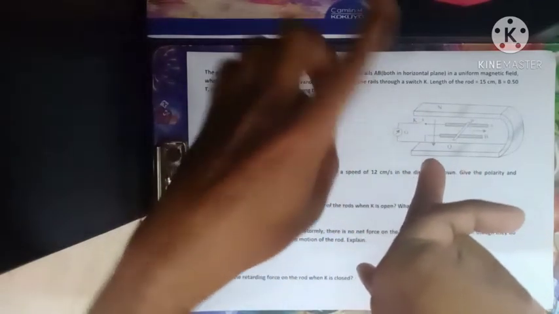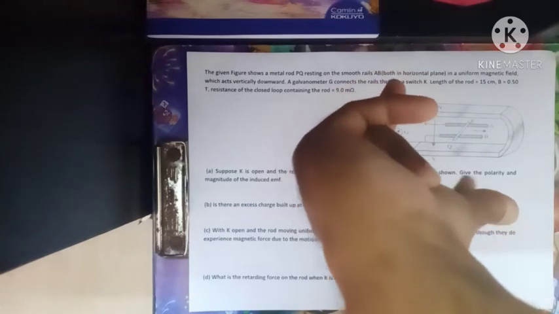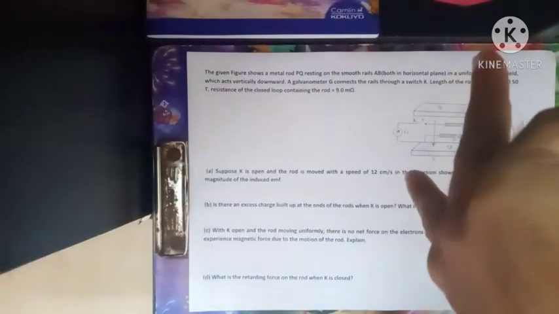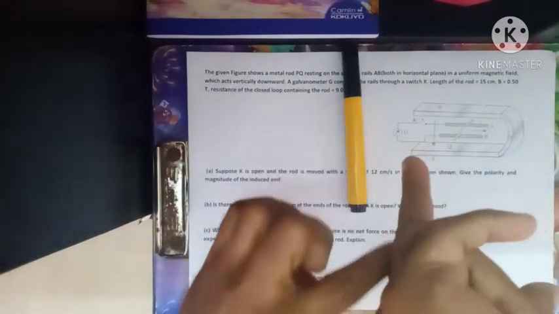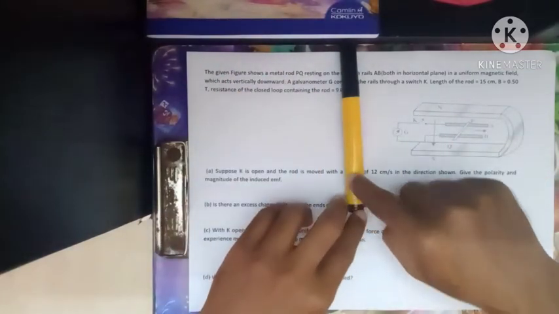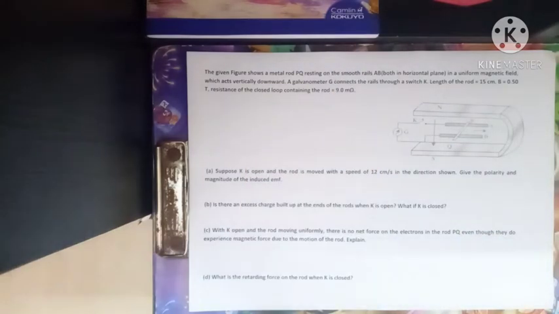So in this direction. Downward magnetic field, then this is the direction of movement of the conductor, and this is the direction of the induced current in the figure. So in this direction, the induced current is from Q to P.